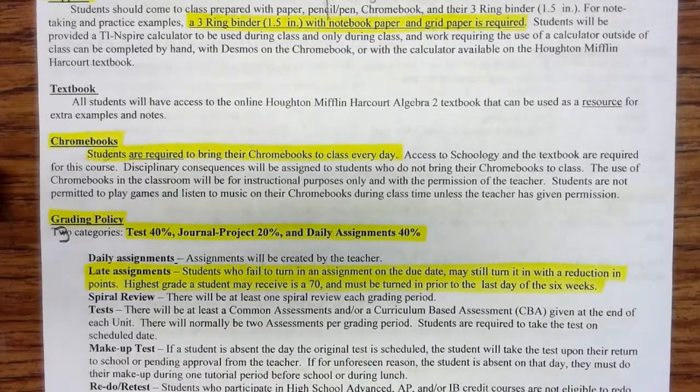Grading policy. There really are 3 categories. Tests are 40%, journal project is 20%, and daily assignments are 40%.